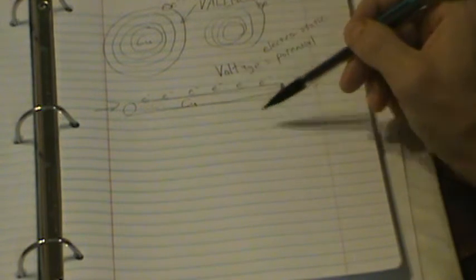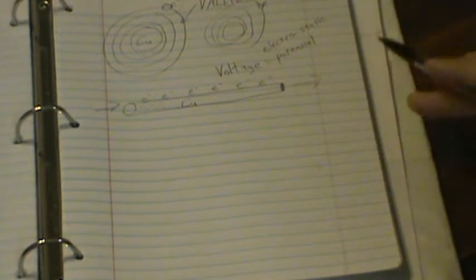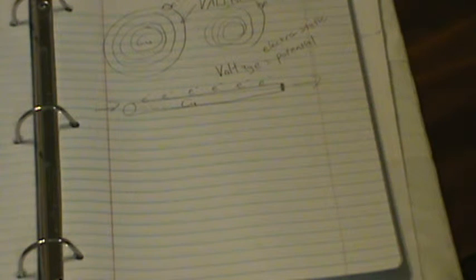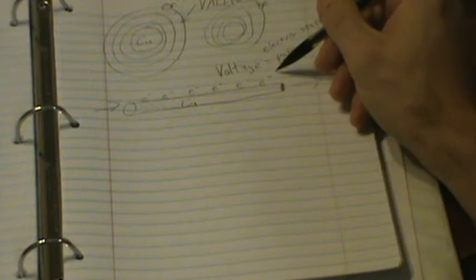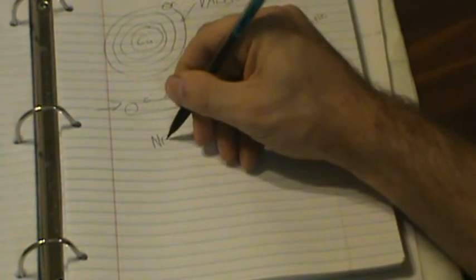This exchange goes on and on in a loop. As these people pass these tennis balls in a loop, there's potential for work to be done through the movement of those tennis balls. And we're working with electrons here, so keep in mind these electrons are negatively charged particles.